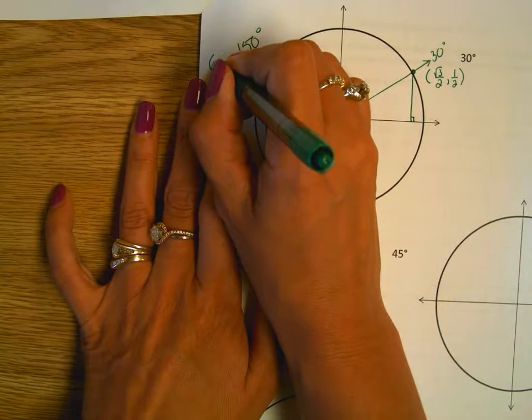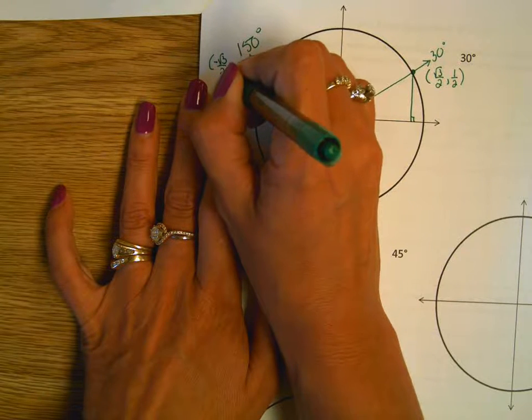Spencer, you're never going to understand this if you don't pay attention.